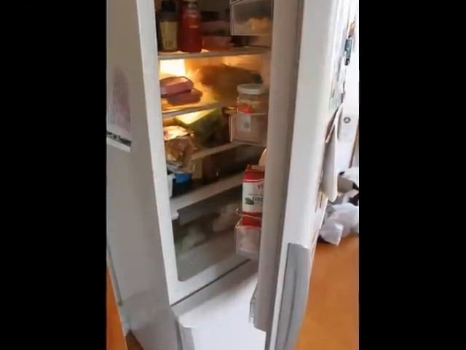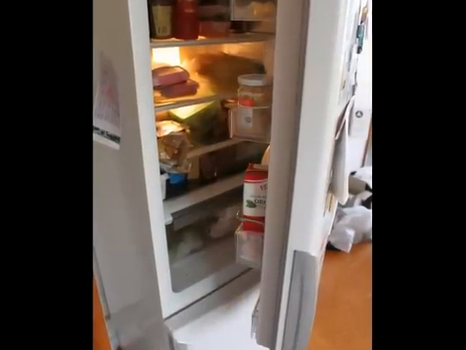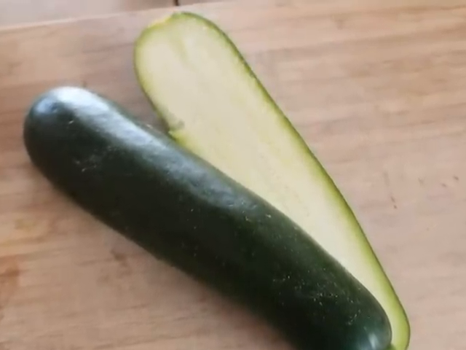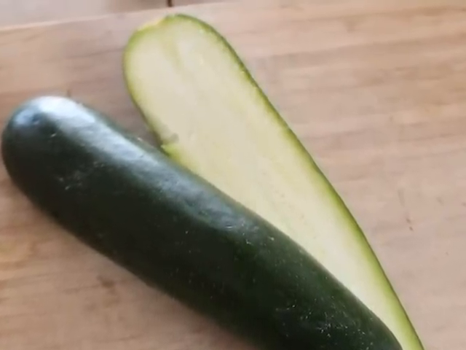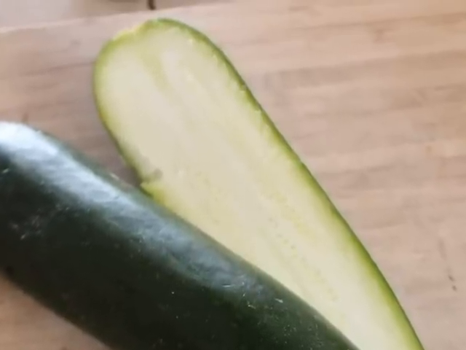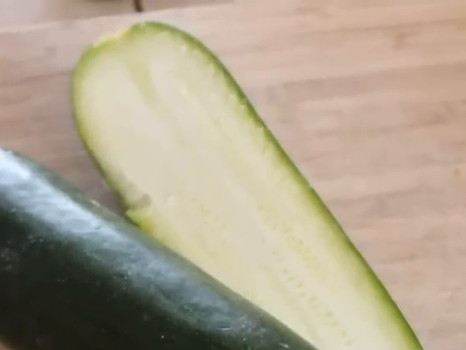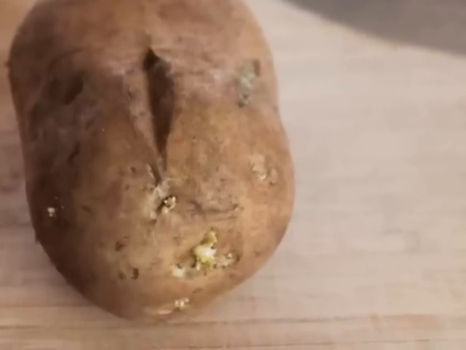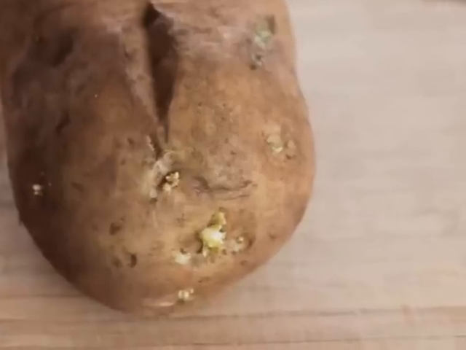Let's take another look inside our fridge. The zucchini you eat is part of the zucchini plant shoot system. It forms from the plant's flower, and if you look closely, you will see that it contains the seeds of the plant. The potato. It looks like it might be part of the root system, doesn't it?